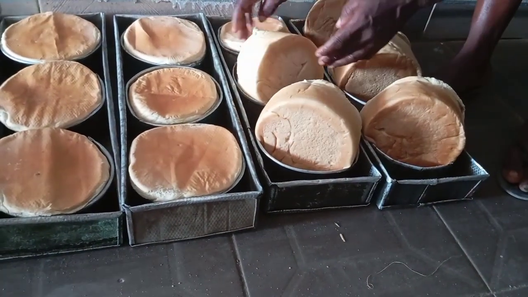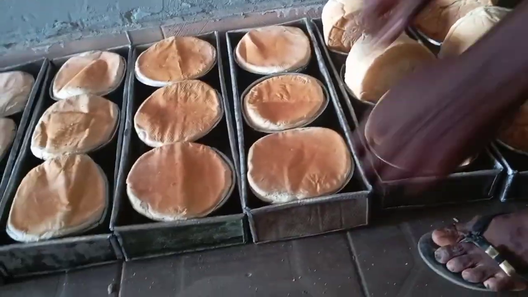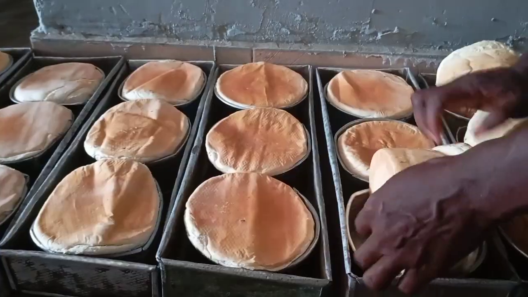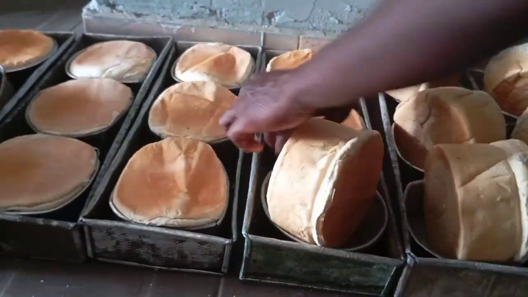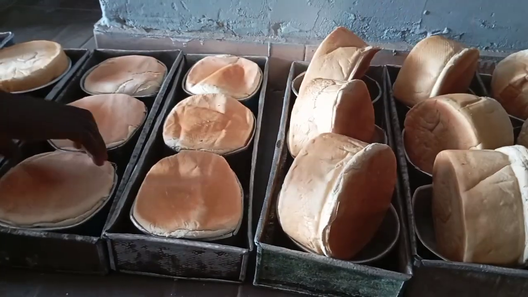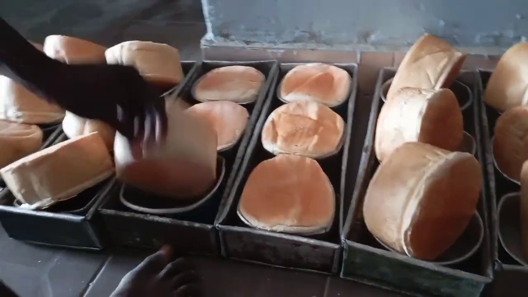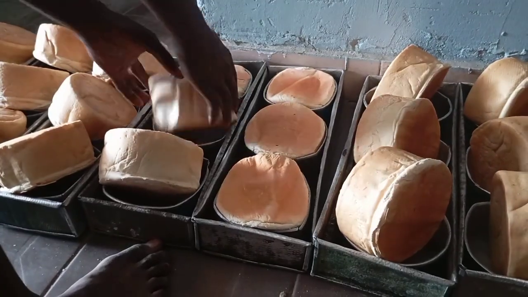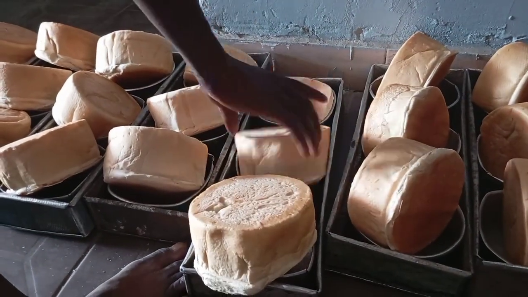What happens to your bread if you refuse to remove it from the pan like this? The heat will be converted to water and it will soak your bread. You know, bread and water don't mix. So please quickly remove it.